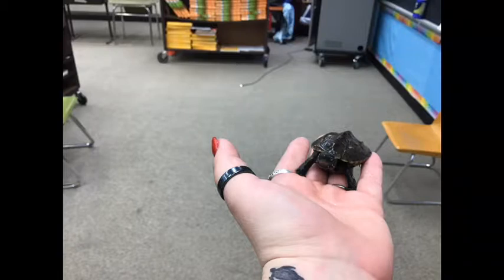What is my turtle seeing as I'm holding it? What are we both seeing? What's the same about what we are perceiving? All right, take a minute. And I want you to use the Venn diagram to compare and contrast what me and my turtle are seeing. Go.